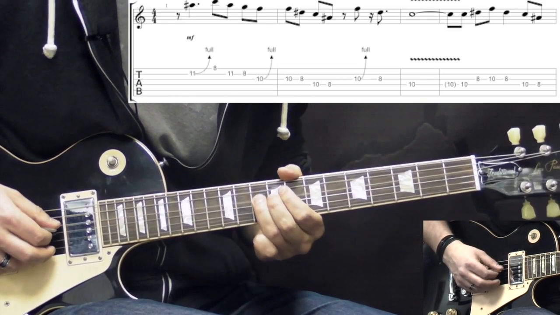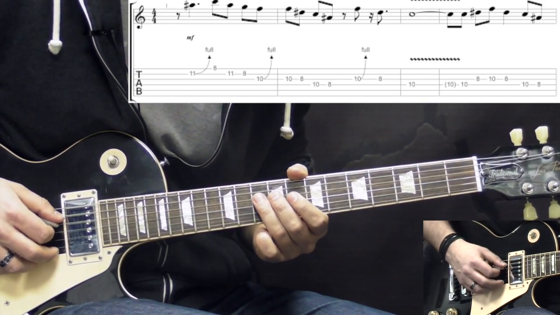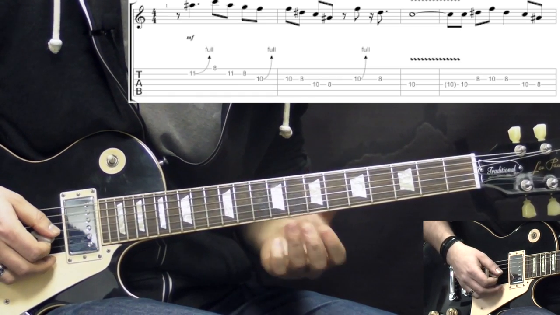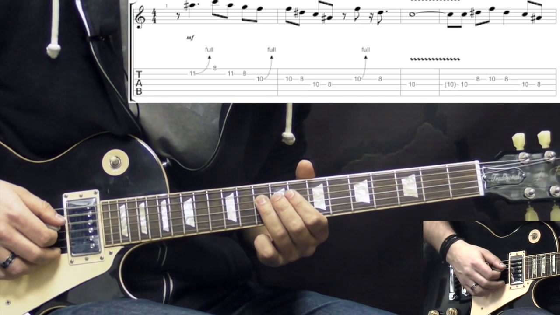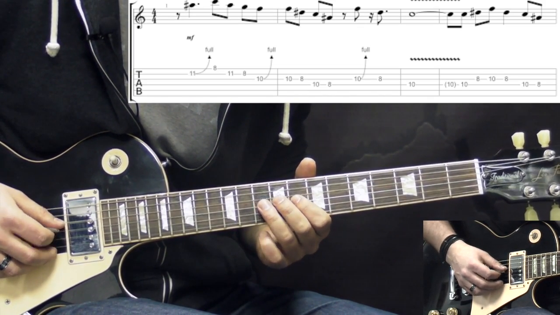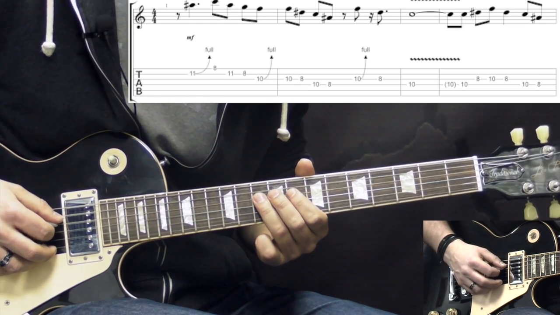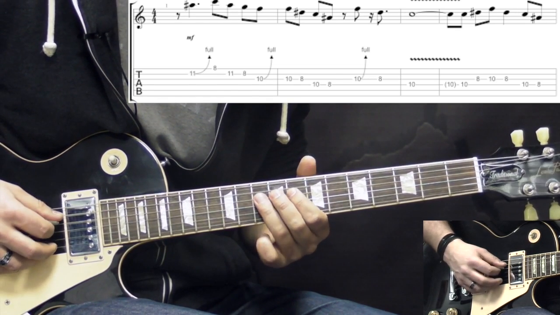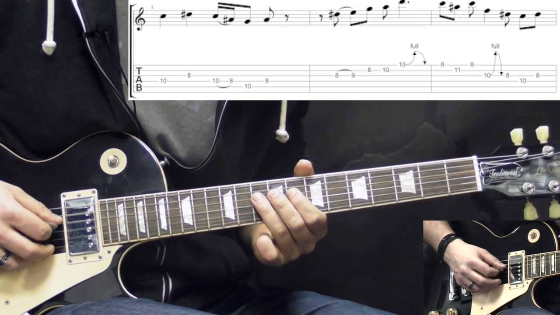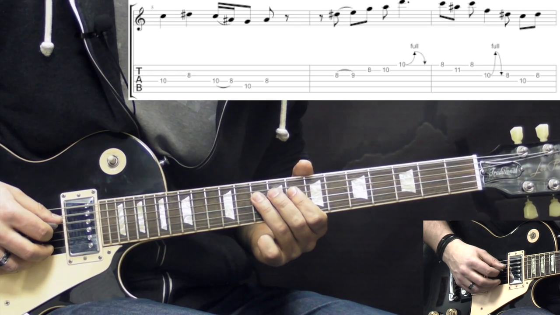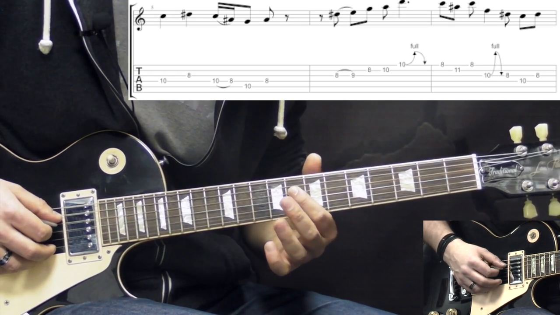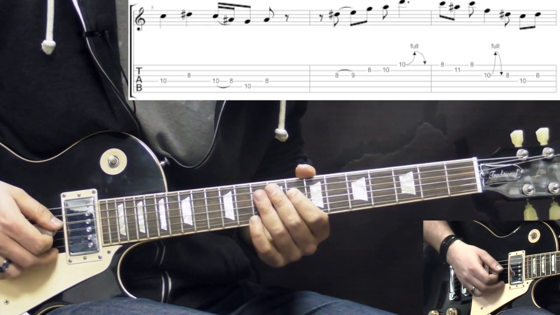After that we have, so starts off 10th fret of the D, then we go to the G string 8, 10, 8, back to D string 10 to 8, 10, then we have 8 on G, quick pull off 10 to 8 on the D, 10 on A, 8 on D string.